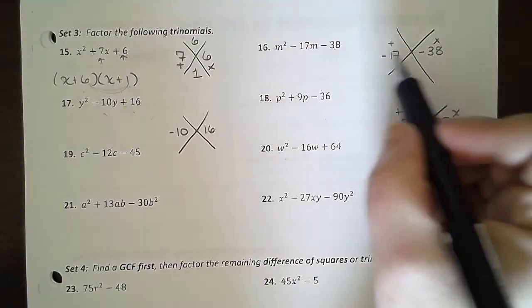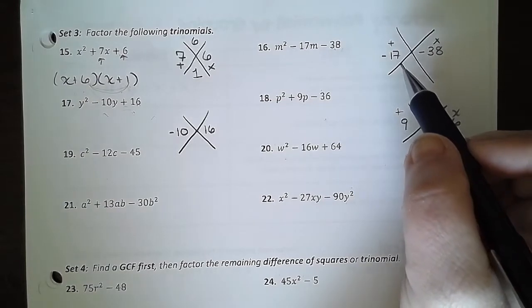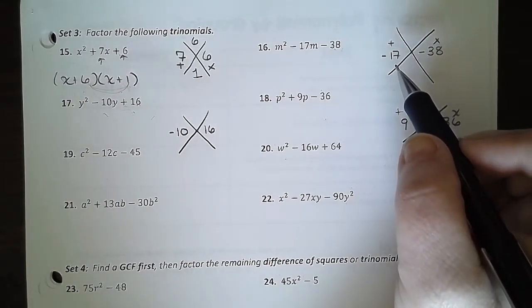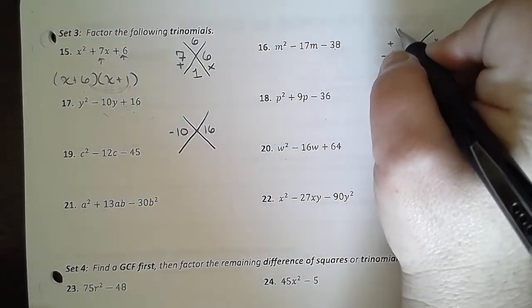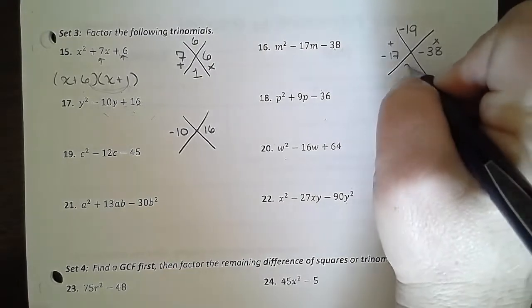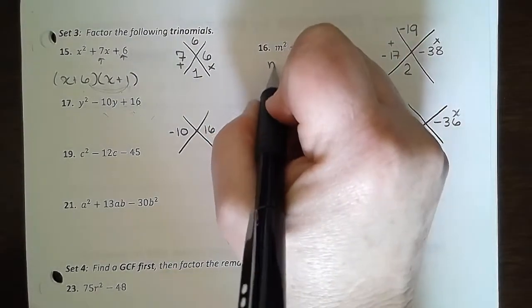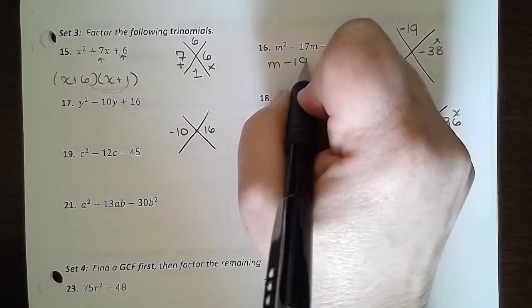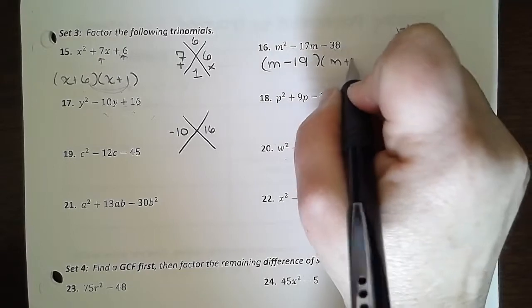And okay, so I have the product of negative 38 and I have negative 17. Okay, so if I did negative 19 times positive 2, that gives me negative 38. So this ends up being m minus 19 times m plus 2.